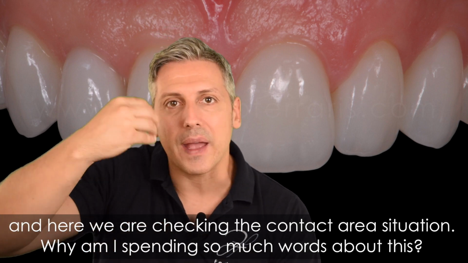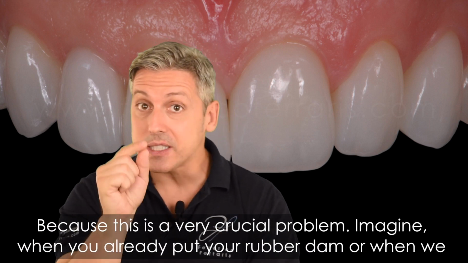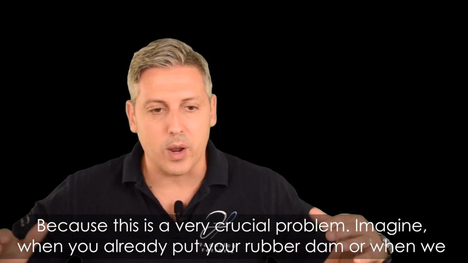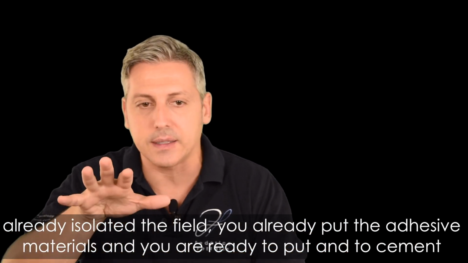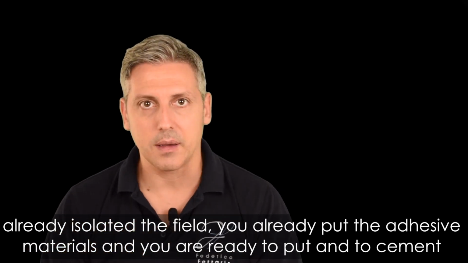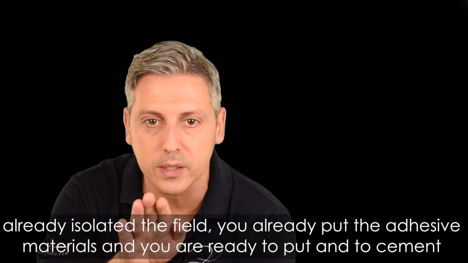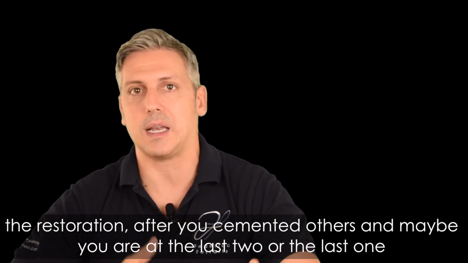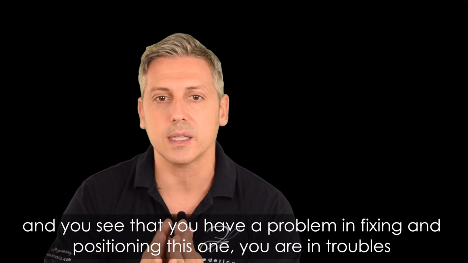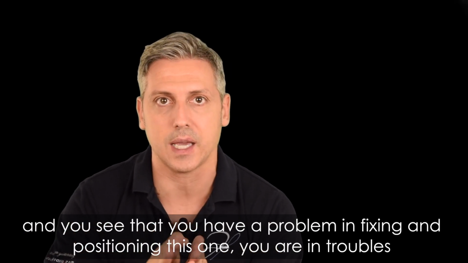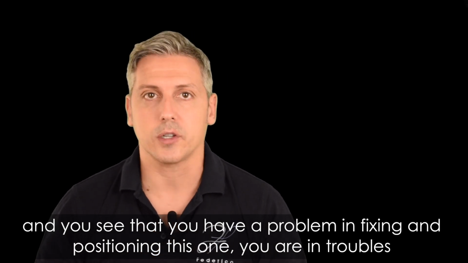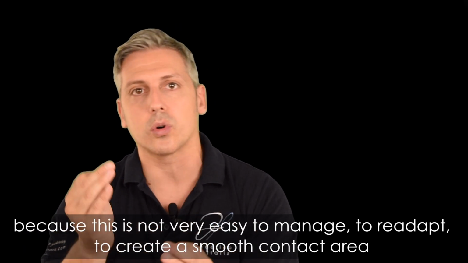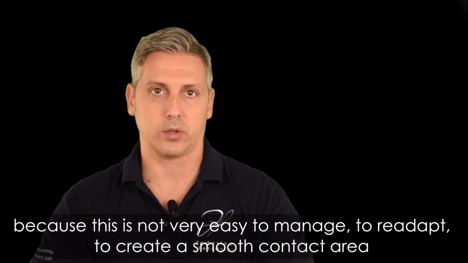Why am I spending so many words on this? Because this is a very crucial problem. Imagine, you have already put your rubber dam, or anyway already isolated the field, you have already put the adhesive materials, and you are ready to cement your restoration after you cemented the others, and maybe you are the last one, and you see that you have a problem fixing and positioning this one. You are in trouble, because this is not very easy to manage, to readapt, to create a smooth contact area.